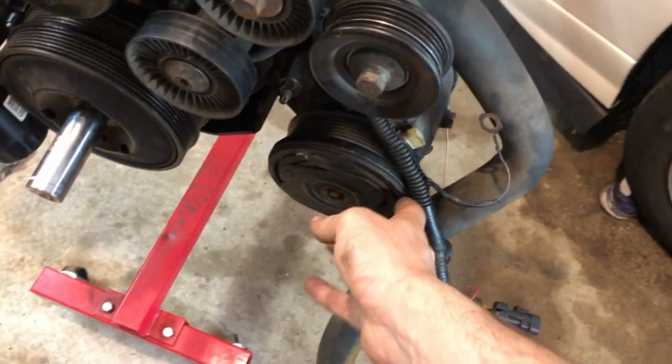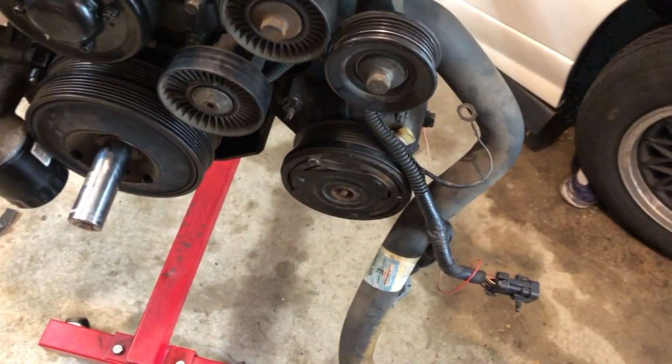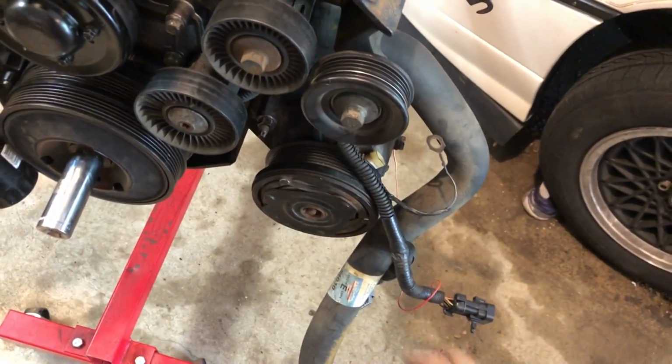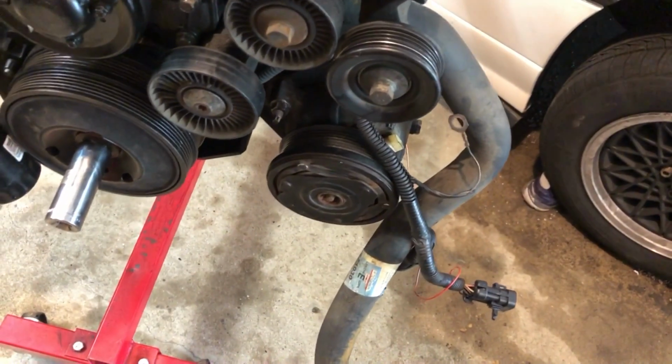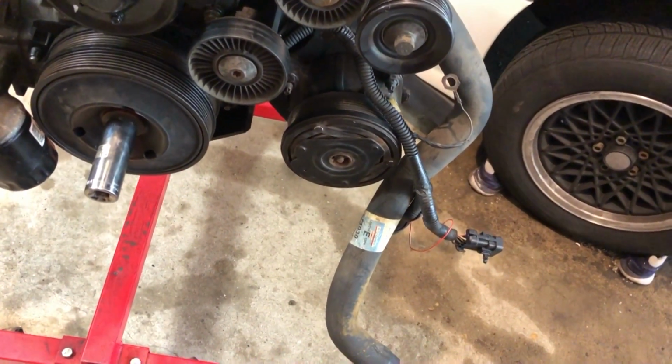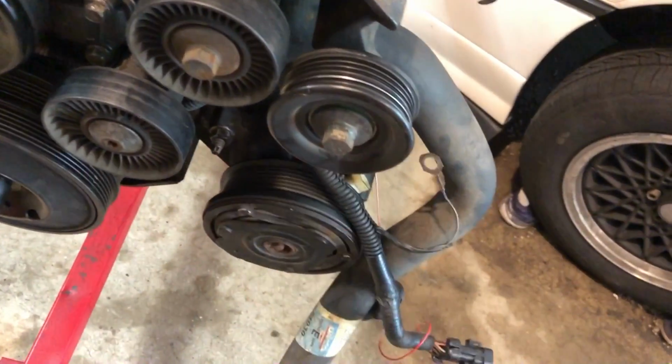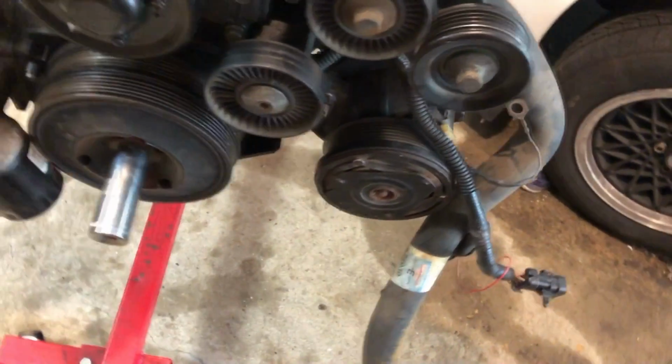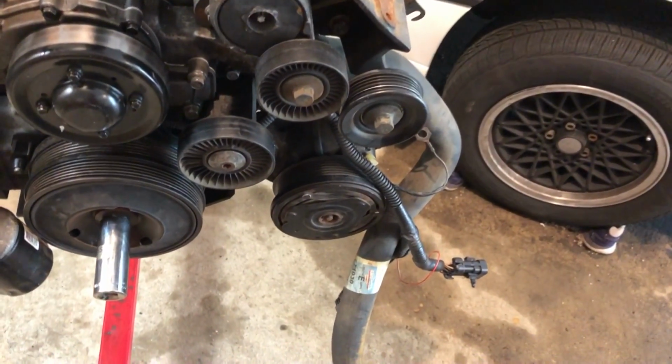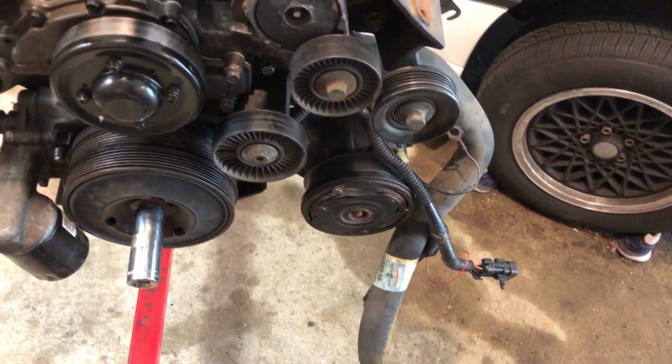I do want to run air conditioning. Some people don't. If you don't, you can just take the compressor off, because it is a big parasite on an engine. You probably lose, I don't know, a couple horsepower, maybe up to 5 horsepower, just by having that present in the belt system. Rotating mass itself takes a lot of power out of an engine.